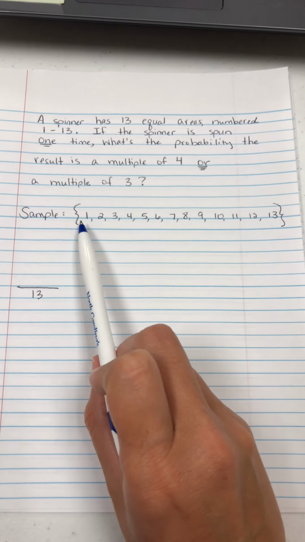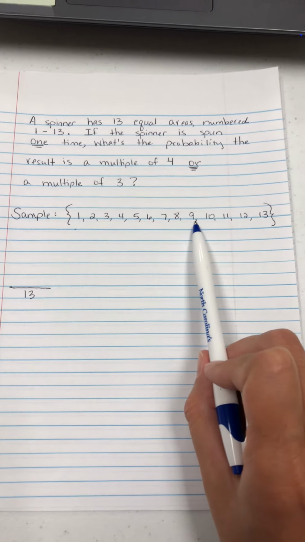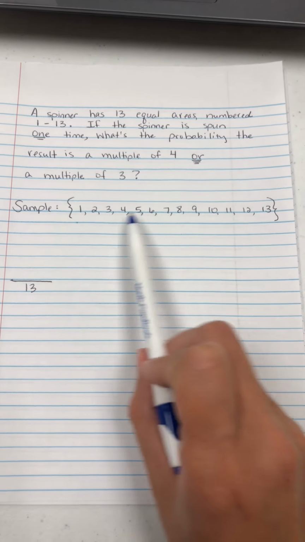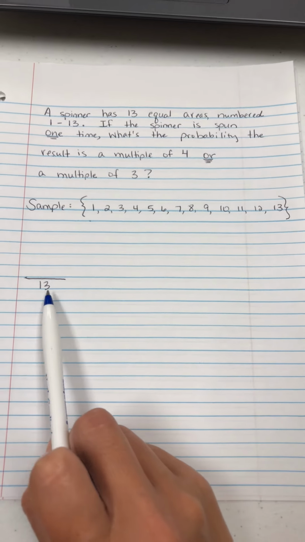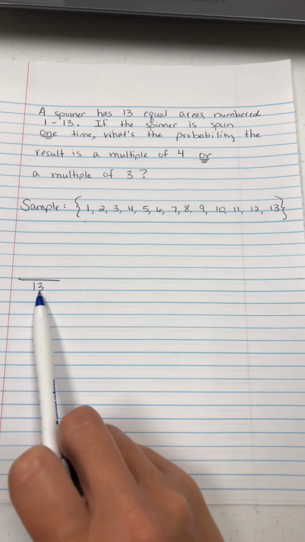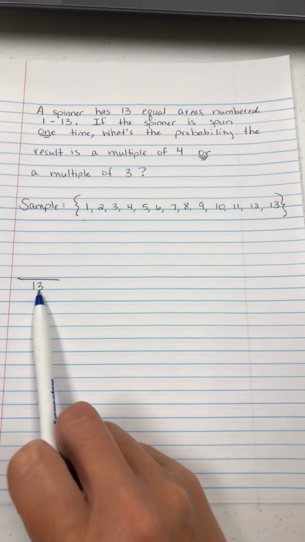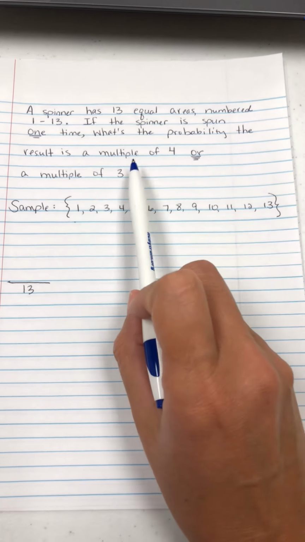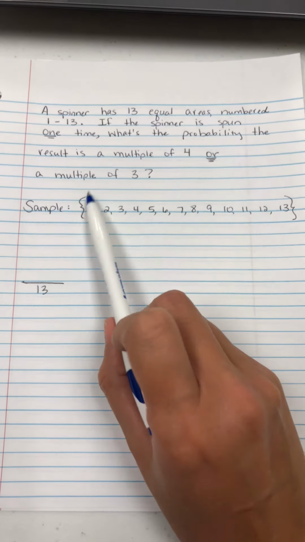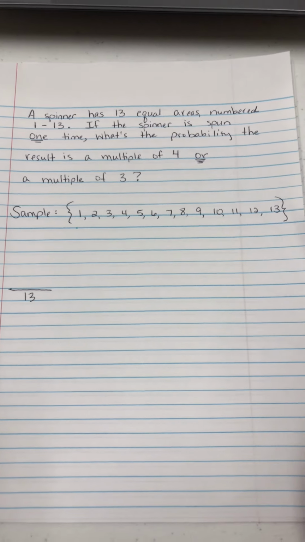That spinner can land on a 1, 2, 3, 4, 5, 6, 7, 8, 9, 10, 11, 12, or a 13. Any of those would work. So there's 13 spaces there. That's going to be your denominator of your fraction. Now, it tells us that we're looking for the probability of either being a multiple of 4 or being a multiple of 3. So this is what I'm going to do.